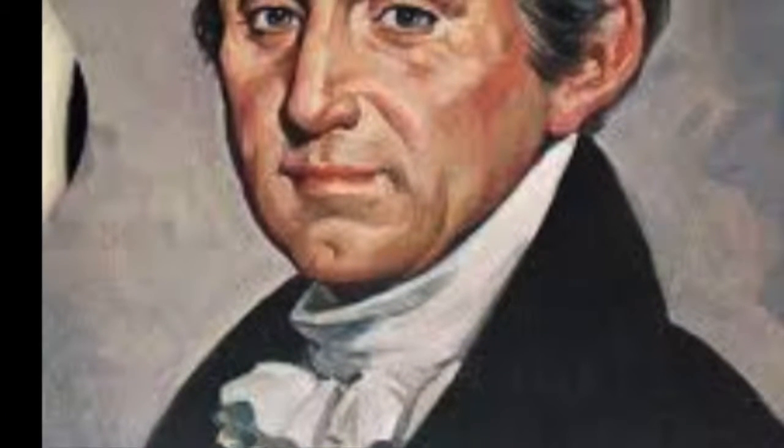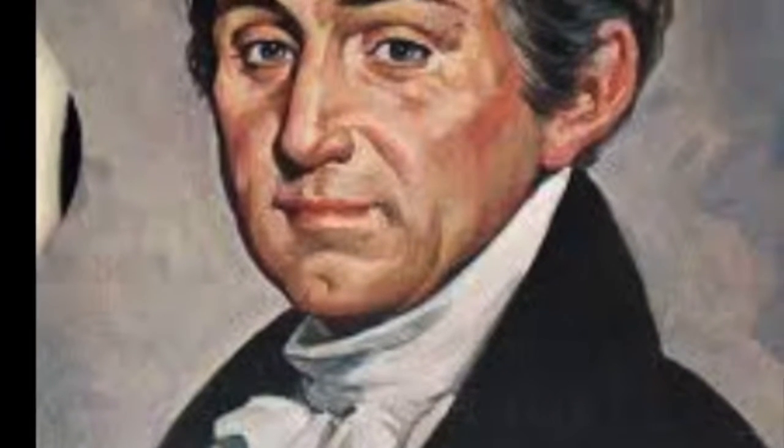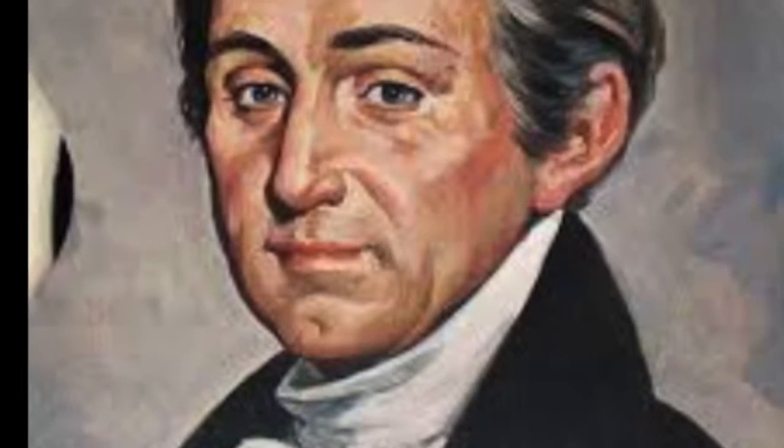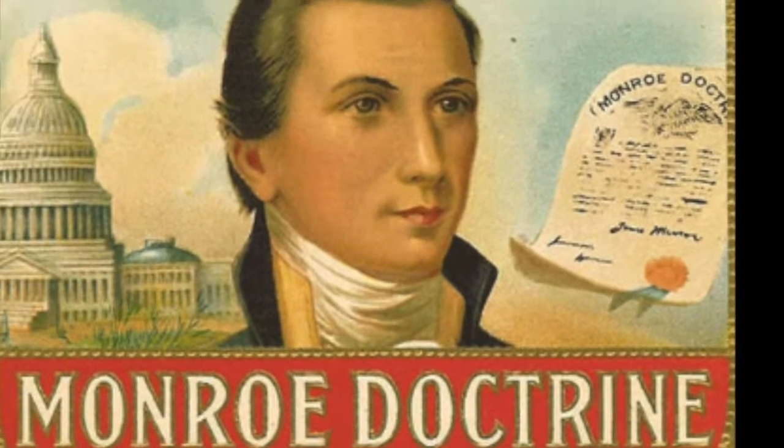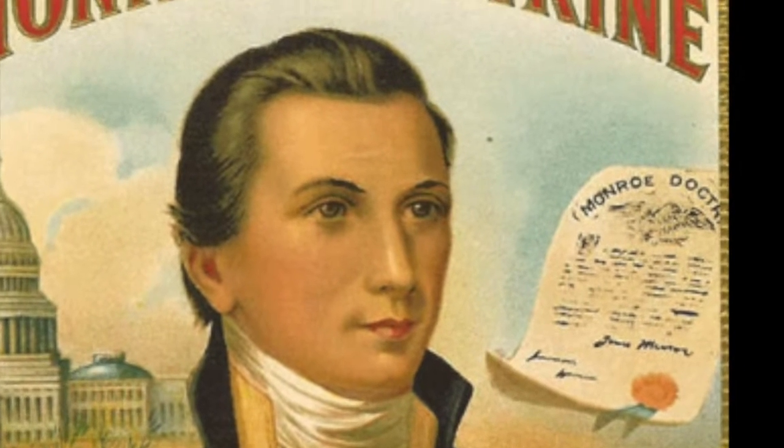The Monroe Doctrine was expressed by our fifth president, James Monroe. He articulated this document on December 2nd, 1823. The purpose for this document was to let European powers know that we don't want them interfering in the affairs of the Western Hemisphere.